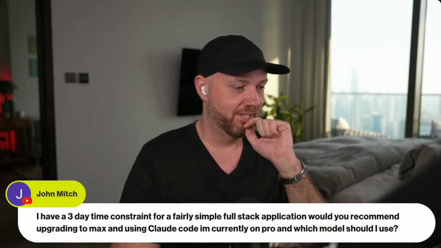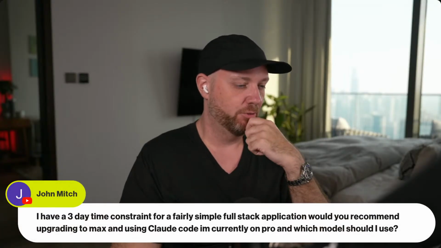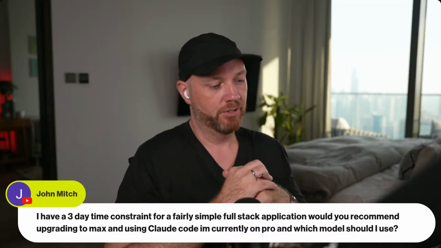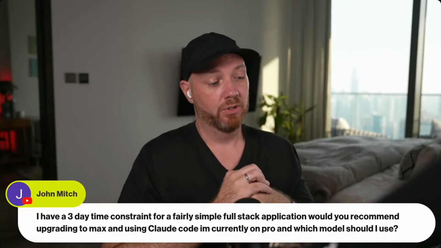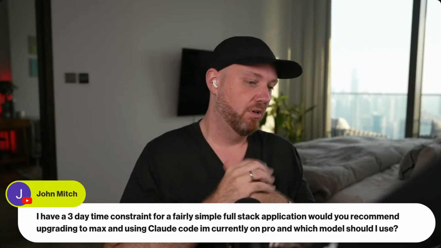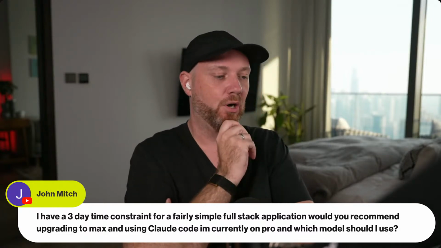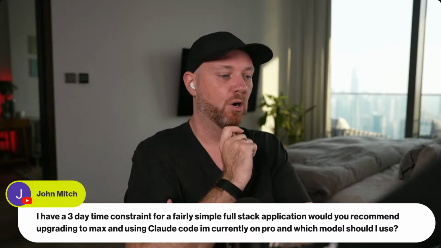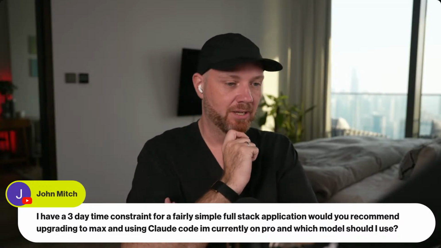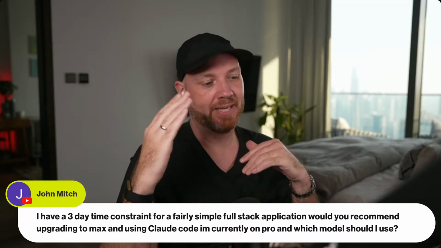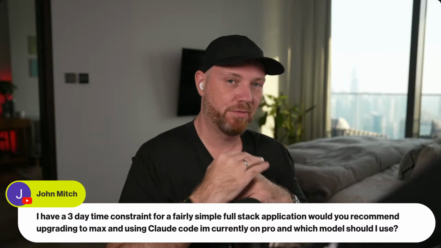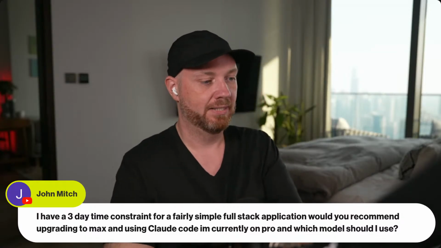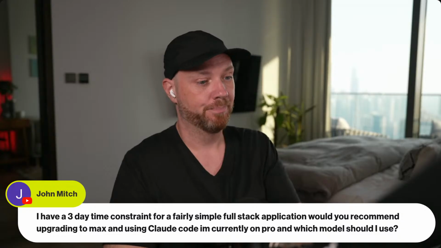All right, next question. I have a 3-day constraint for a fairly simple full stack application. Would you recommend upgrading to Max and using Claude Code? I'm currently on the Pro. Which model would you use? So listen, people overestimate the power of Opus versus Sonnet. Sonnet is incredible. Opus is better, no doubt, but not to an extent that it makes sense. So if you really want to plow through it, write a ton of code, go for the $100 Claude plan because it's really, really good.